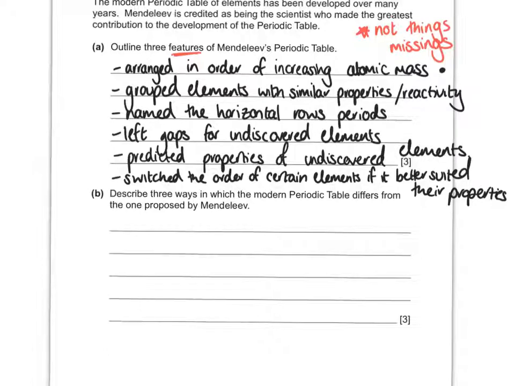Best way to answer this question, and it was good to see that some of you did, is to say, well, Mendeleev's periodic table, for example, was ordered by atomic mass, but the modern periodic table is ordered by atomic number. But because it says describe 3 ways in which the modern periodic table is different, you can just simply refer to features of the modern periodic table that are different rather than compare. So if you had been asked to compare the two, you would have to say Mendeleev's is this, whereas the modern is this. But we're just going to outline features of the modern periodic table that are different from Mendeleev's.